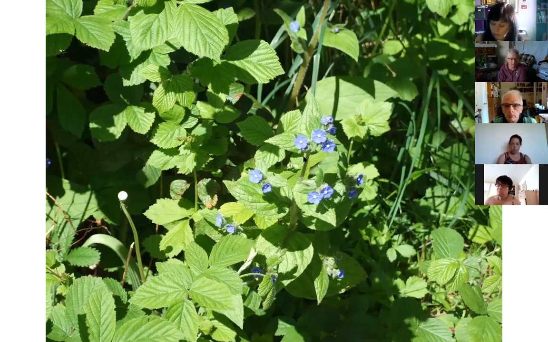Comfrey belongs in the same family. It doesn't initially look like it because instead of the petals being flat like that, they hold them more as a trumpet, but the hairiness is the same. So borage family, jolly good for bees. Green alkanet, although it starts off in people's dye gardens, long ago escaped and is a well-established non-native plant. Doesn't do any harm.